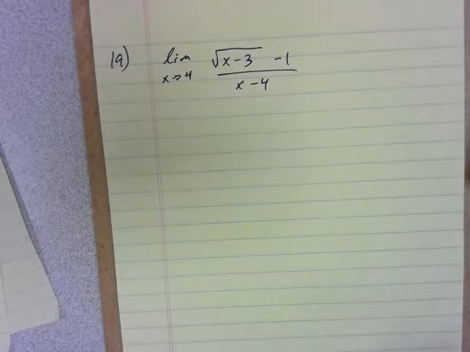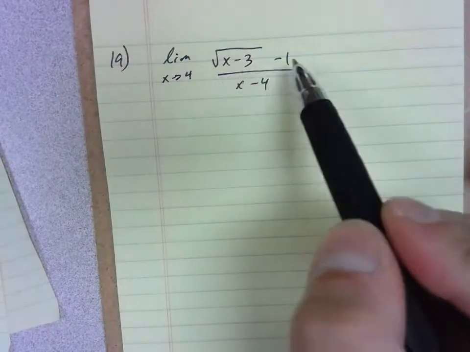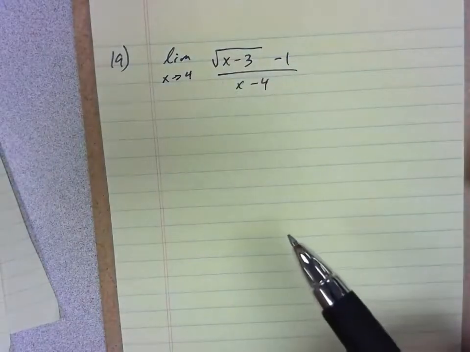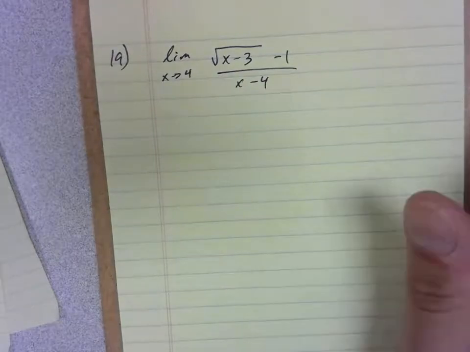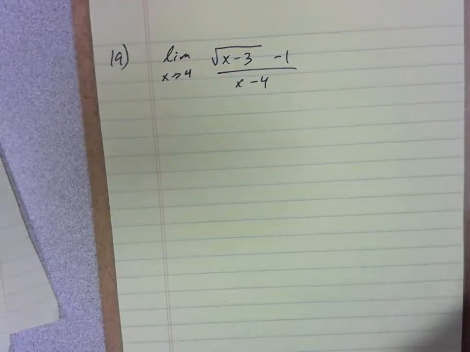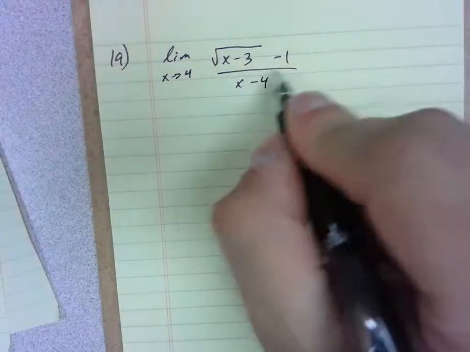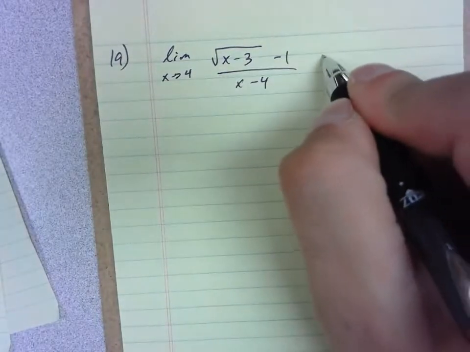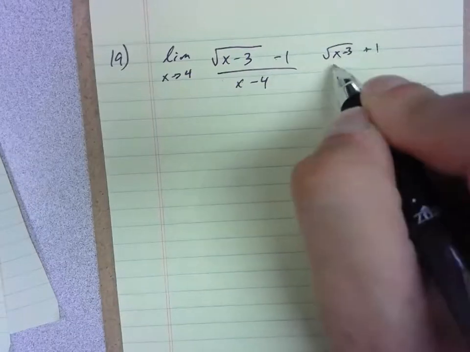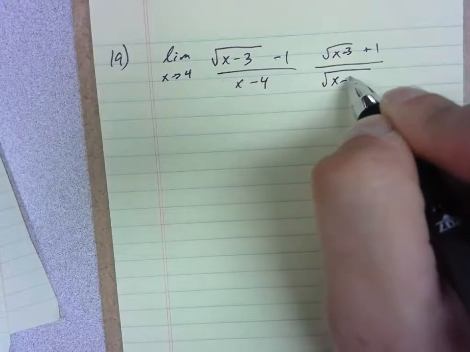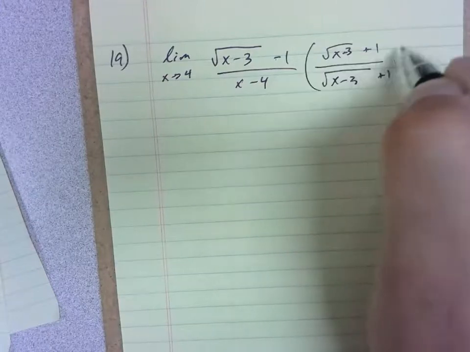So after that, because we have something in the numerator like this that has a radical, the trick we've used in the past is rationalizing the numerator. So we're going to multiply by the conjugate of this. So square root of x minus 3 plus 1, top and bottom.